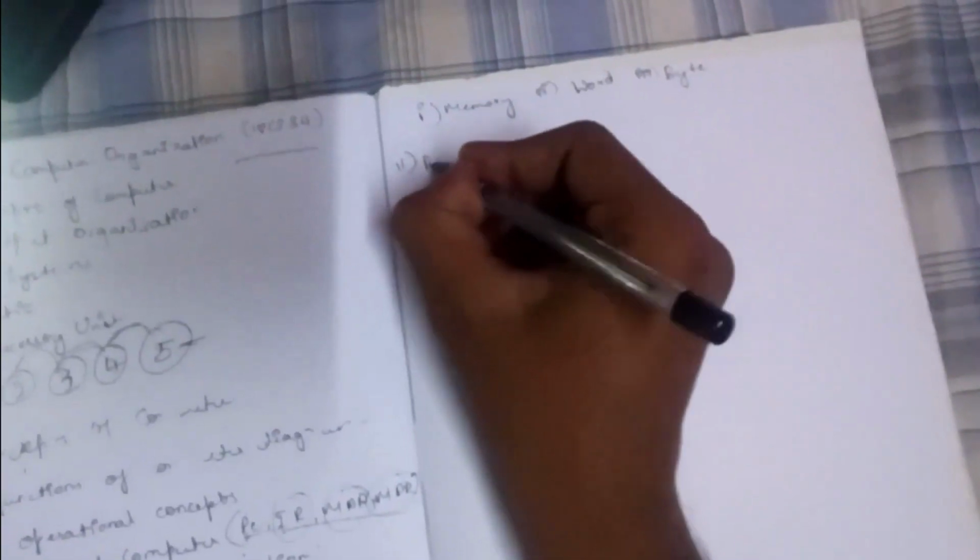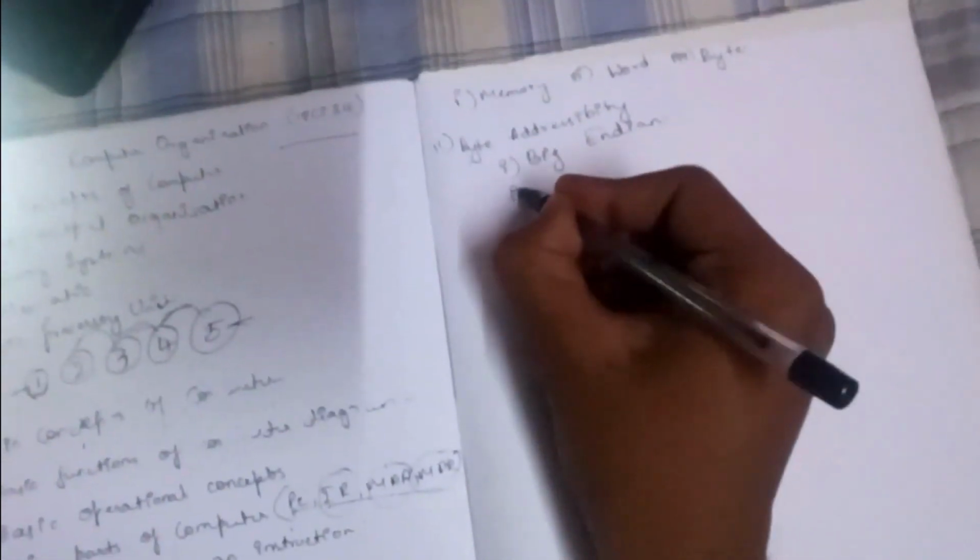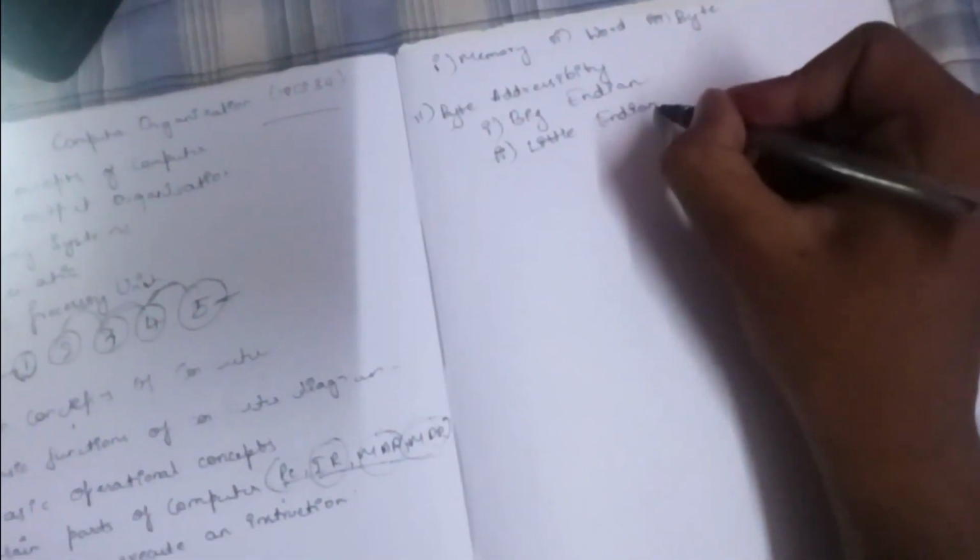After this you have to study. 11th question will be byte addressability. They will not ask byte addressability directly. It is a topic in byte addressability. You have to learn big Indian and small Indian, little Indian. With diagrams you have to explain both concepts.